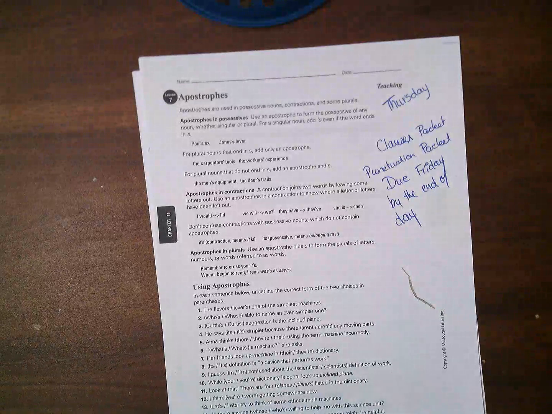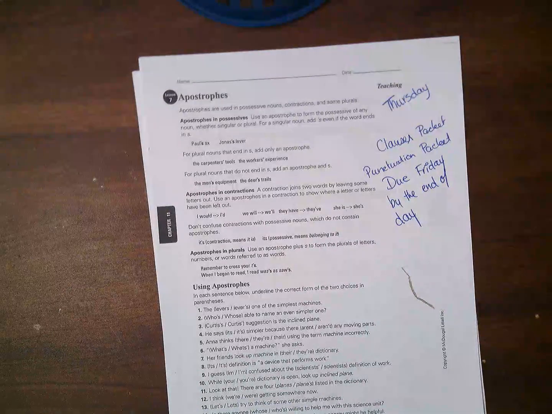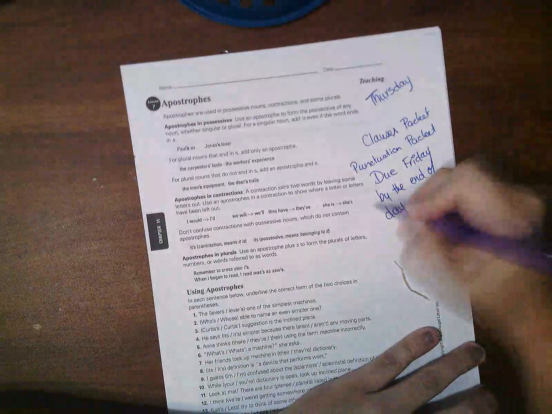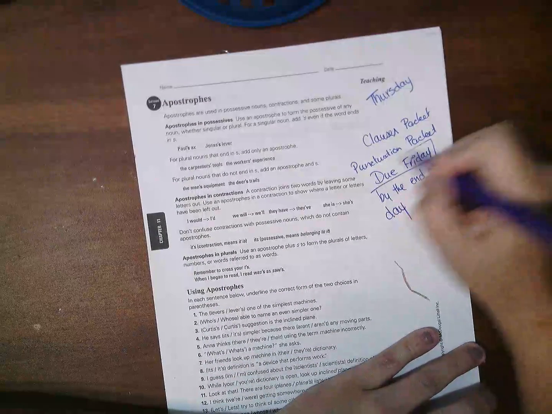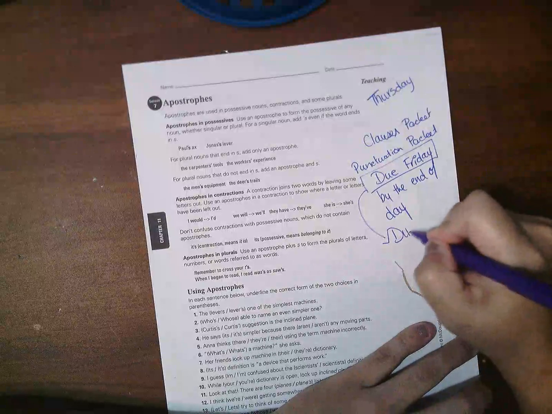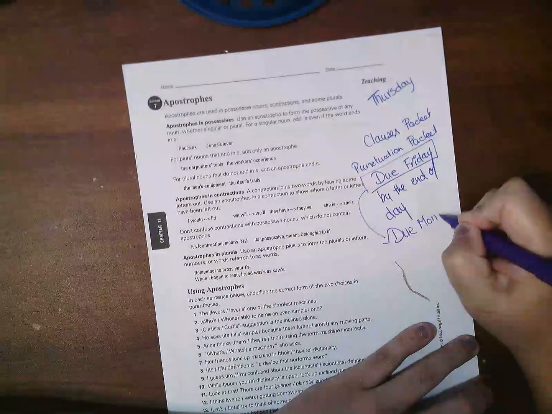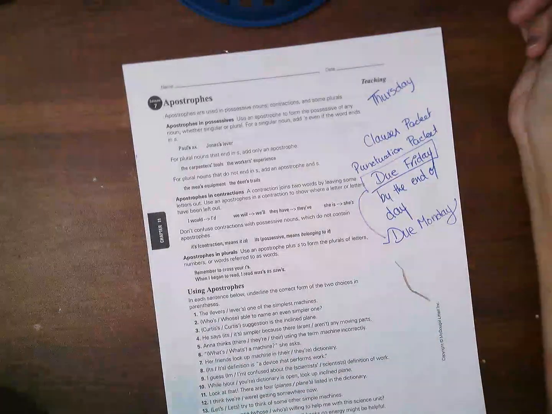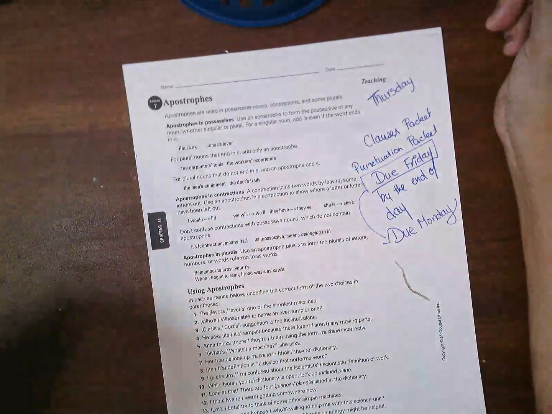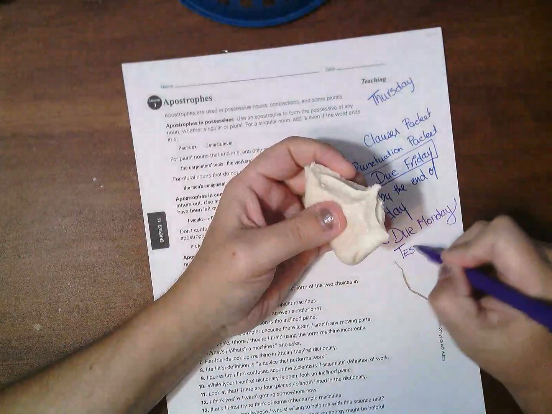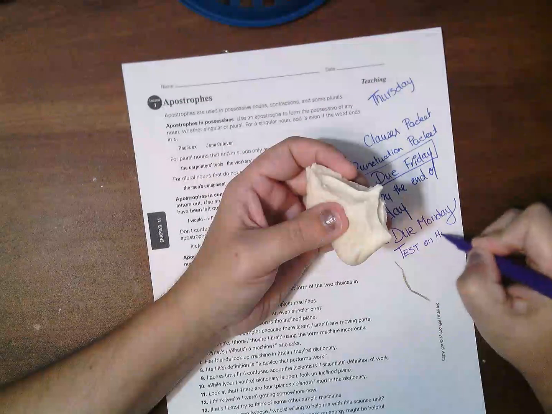I have made a mistake, and I forgot that we do not have school on Friday. So because I wrote this right here, I'm going to make a note. Due Monday. So you have a little bit extra time, also to make sure that you understand everything for the test, which will also be on Monday.